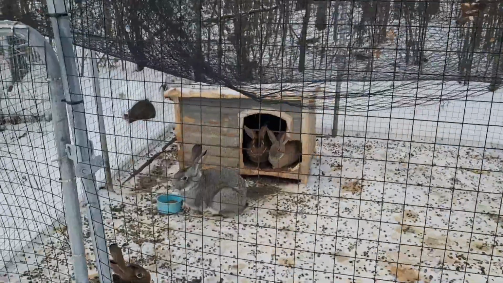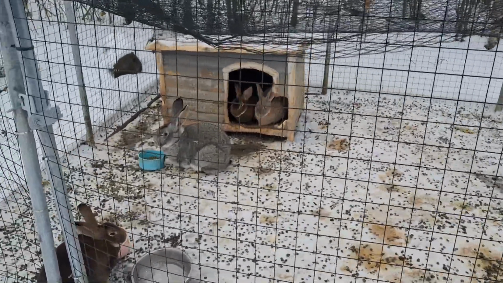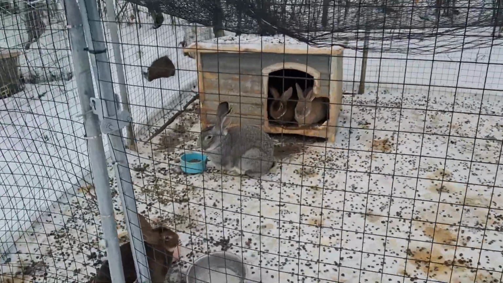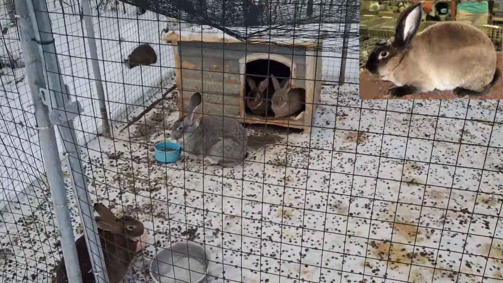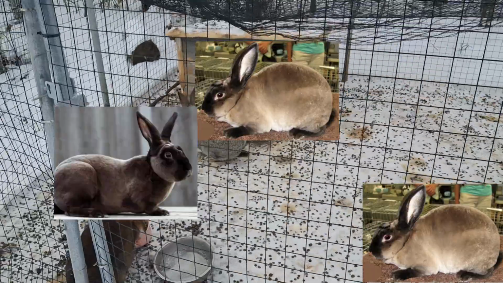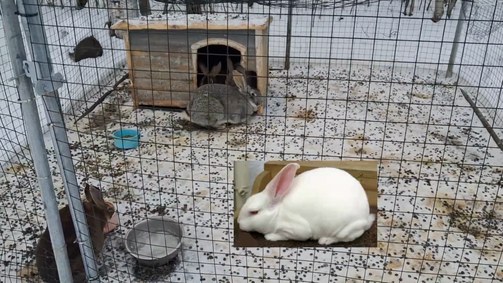Anyway, so if you cross a sable to a sable, now sables are some of the most sought after. They're gorgeous rabbits. If you cross a sable to a sable, you only get 50% sable, 25% seal, and 25% red-eyed white. Okay, just because of the way those genes kind of turn out.